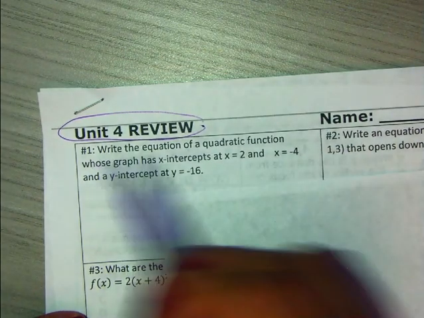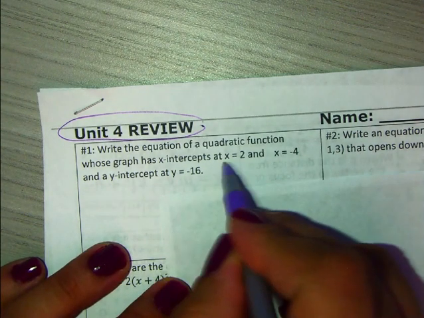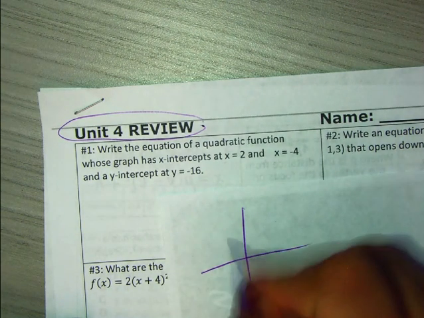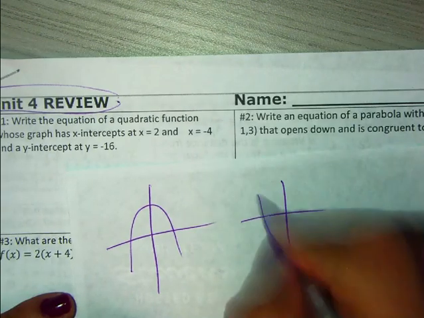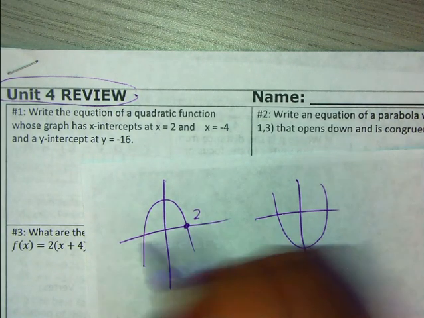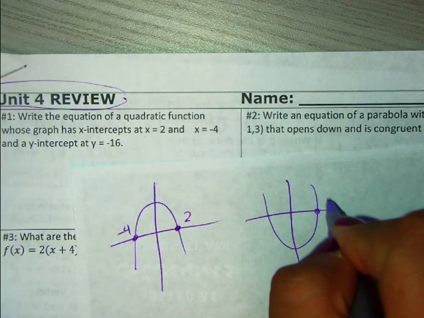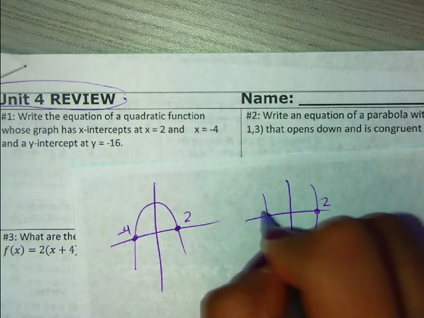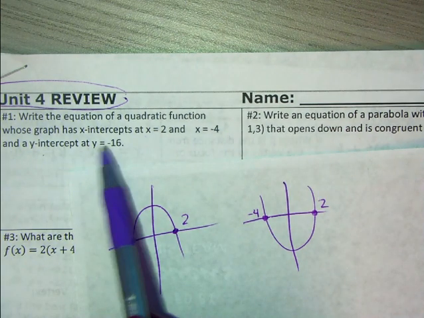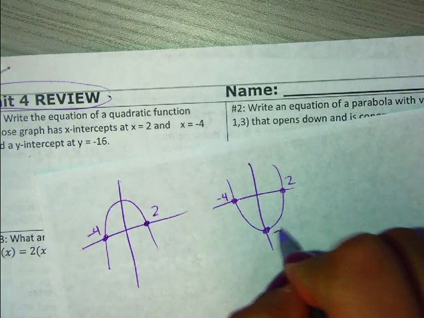Number 1 is asking you to write an equation of a quadratic function whose graph has x-intercepts of x equals 2 and x equals -4. So just imagine a quadratic that looks like this or like this, and it has x-intercepts at 2 and -4. You don't know yet if it opens up or down. You just know that it has these x-intercepts, and then it has a y-intercept at y equals -16. So in my sketch, I think this one is the one that will have that.